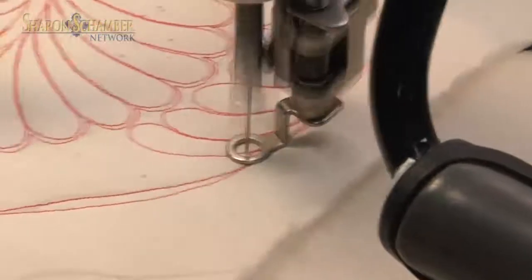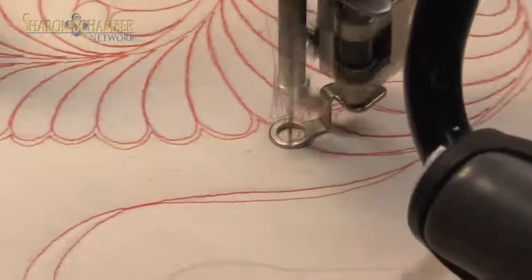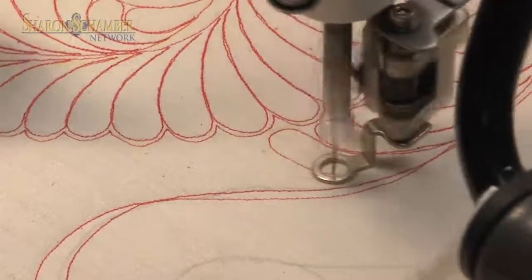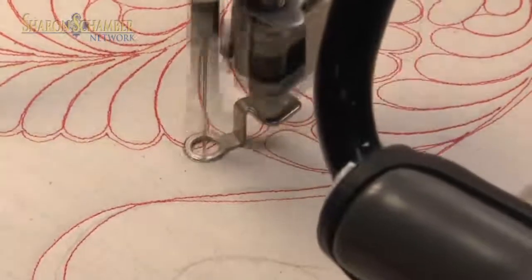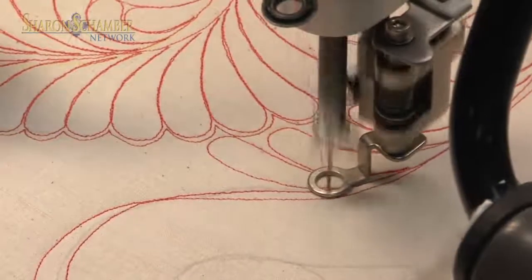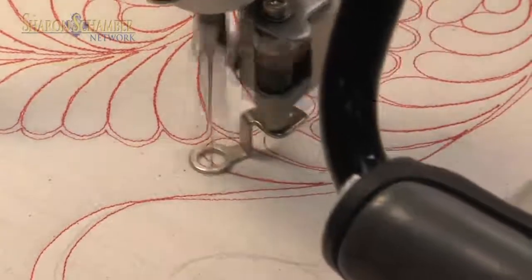Okay, and now we can go ahead and do our feathers. Make sure you're projecting with me.